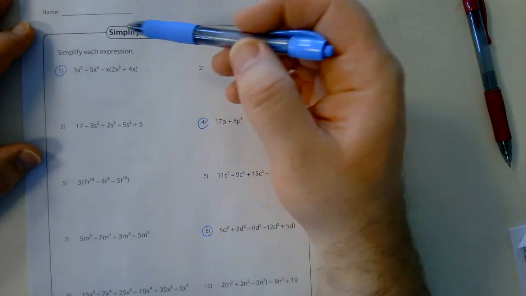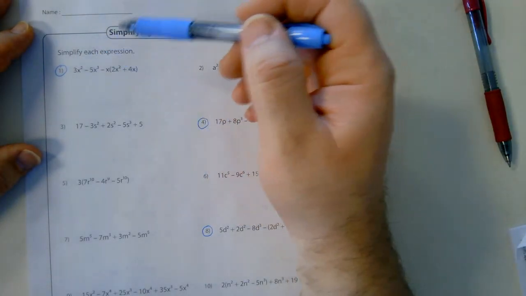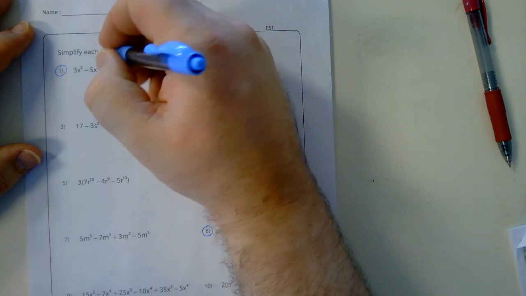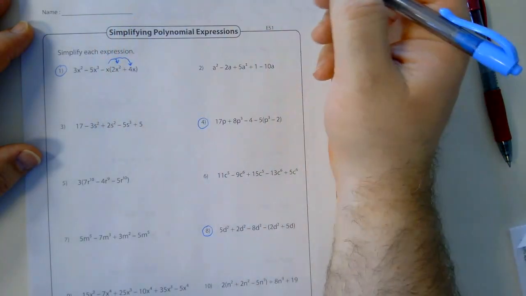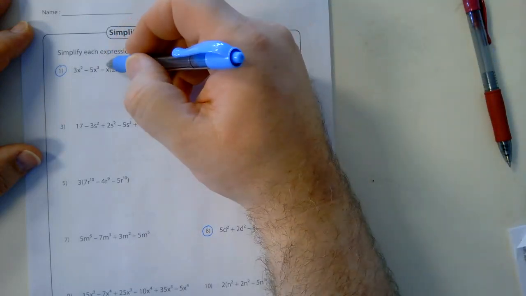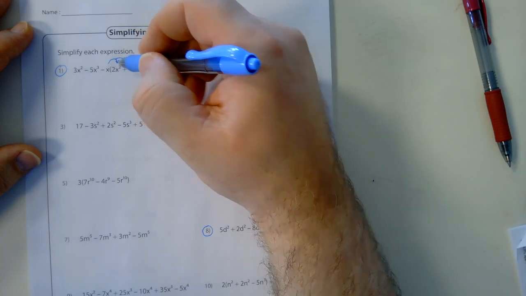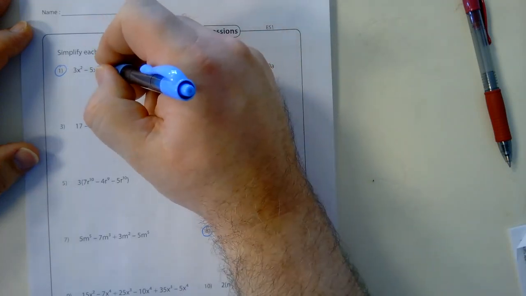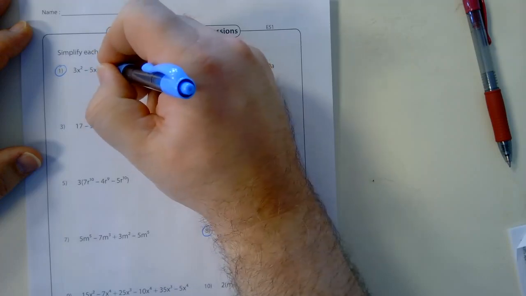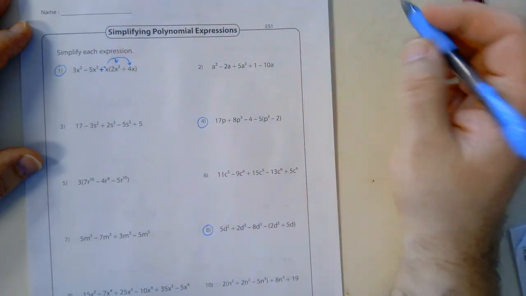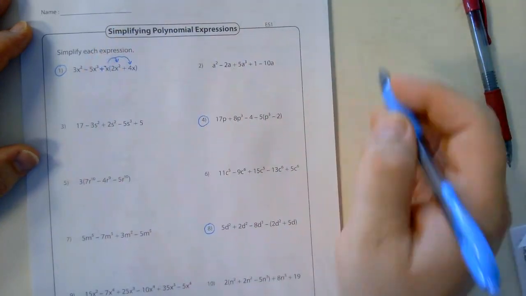So starting with number 1, I'm sorry. We have 3x squared minus 5x to the third power minus x times all these things inside. Now one thing that I always like to do when I see this minus sign directly in front of the x, I'm going to be distributing this to everything. I'm going to change this minus sign to plus and put my negative on the x. That's going to tell me to make sure I multiply a negative x by everything inside.